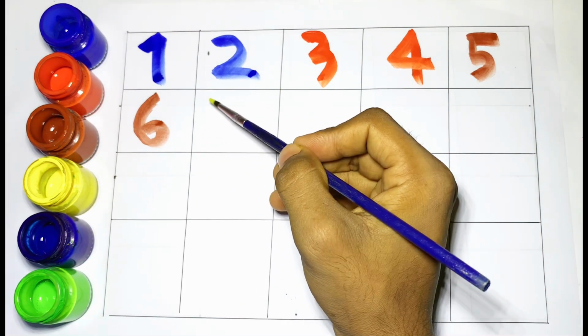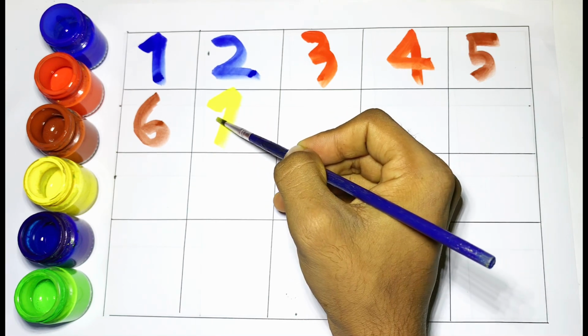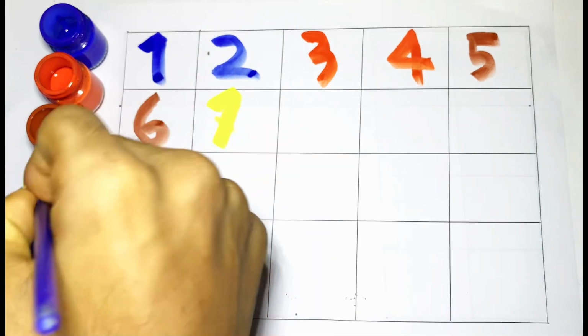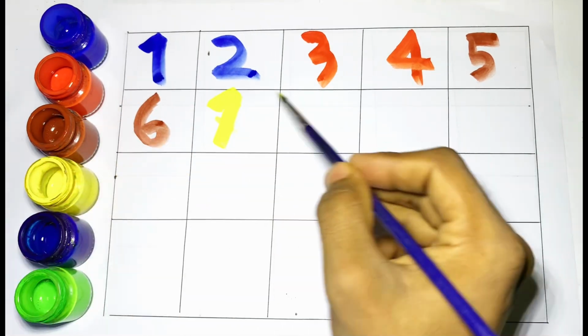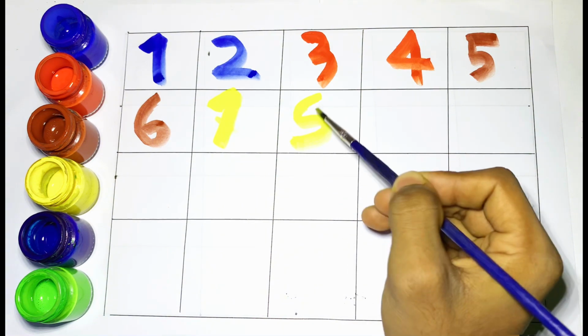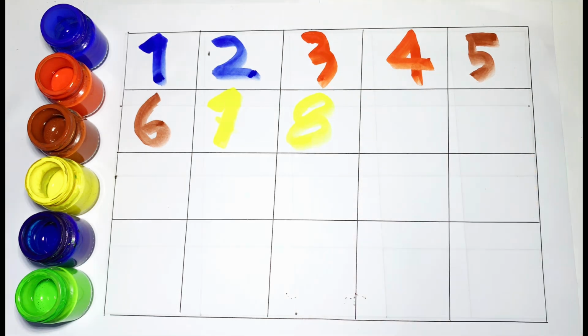Yellow color. Seven, 7. The numbers of 7. Kids, again use yellow color and draw 8. The numbers of 8. Eight, 8. Kids, now draw 9.